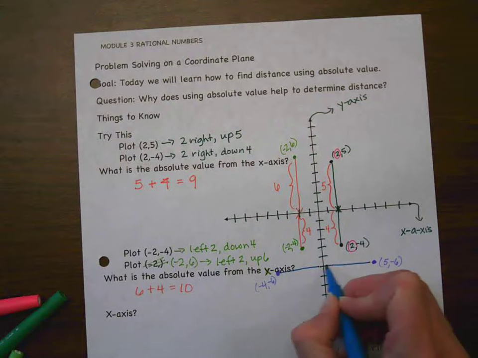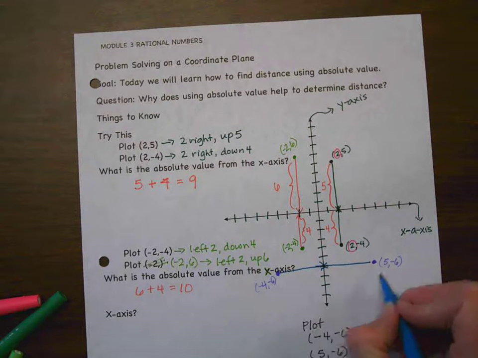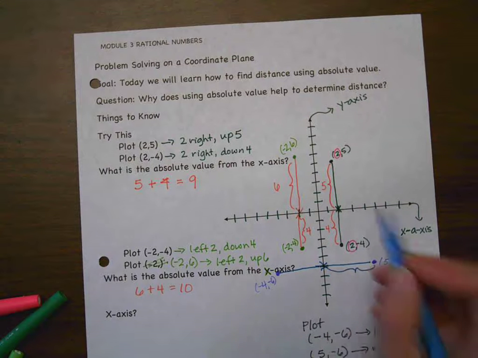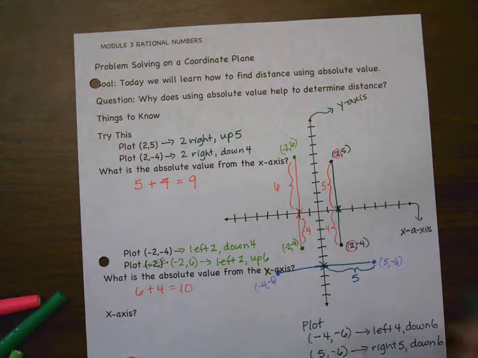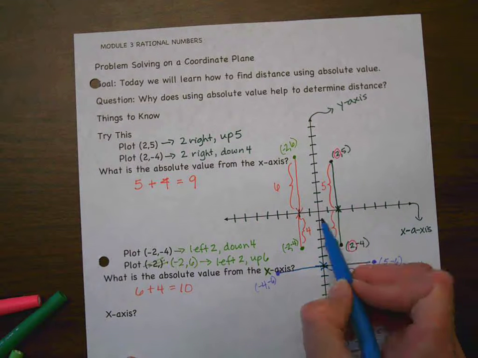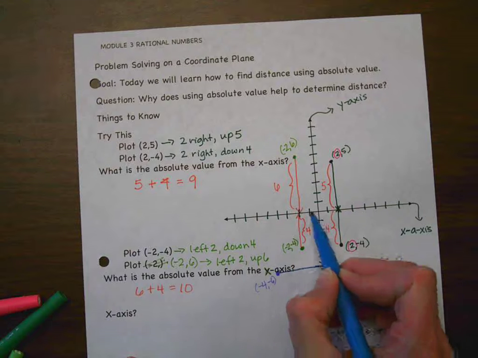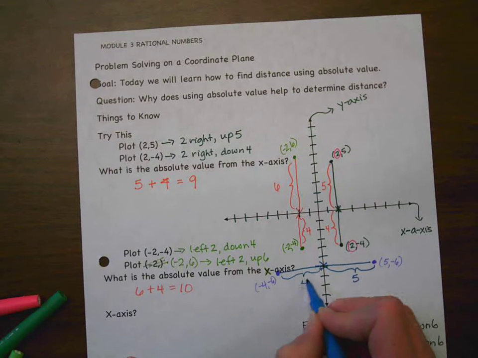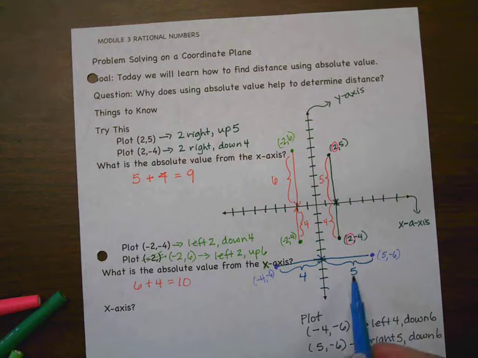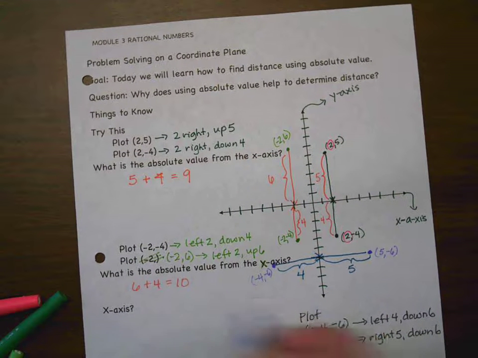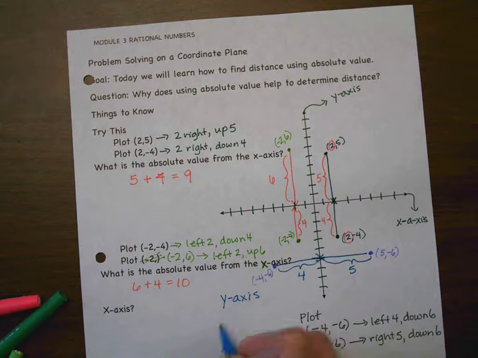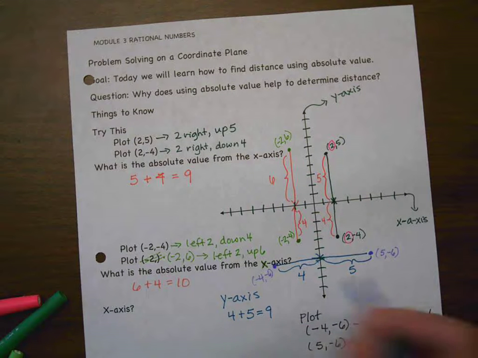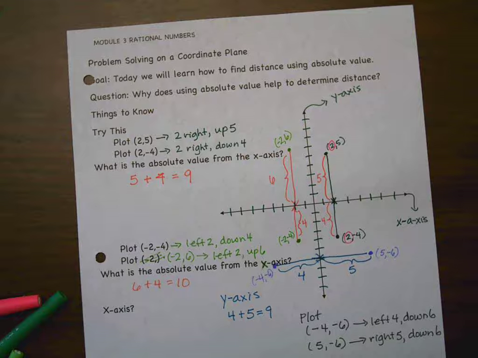So I'm going to go from here to here, and I'm going to go from here to here, right? So from here to here, count them, 1, 2, 3, 4, 5, right? So this would be 5 units. And then from here to here, it would be 1, 2, 3, 4. So this one is 4. So what is the distance between these two? We're going to say that we go 4. So if this is for the y-axis, then we went 4 plus 5, and we got 9. So that's the distance from there to there.